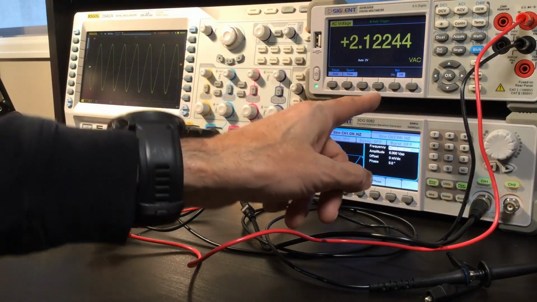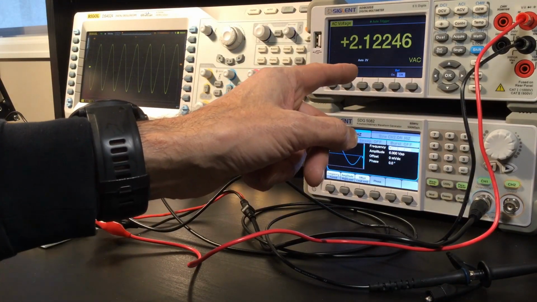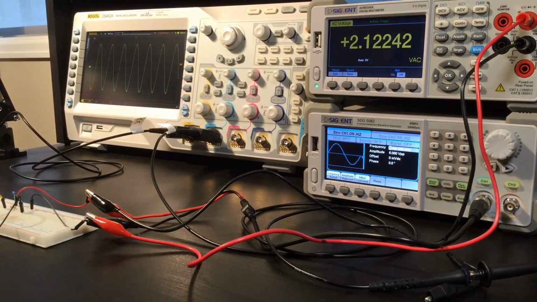And that's because what the voltmeter is measuring is the RMS voltage, which we talked about, VRMS. And so 6 volts peak to peak is 3 volts peak, and 3 volts peak times 0.707 is 2.12. So that's the RMS voltage. So now let's take a look at how the voltage changes across the capacitor over frequency.